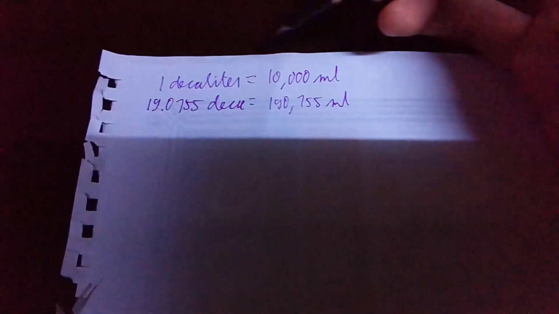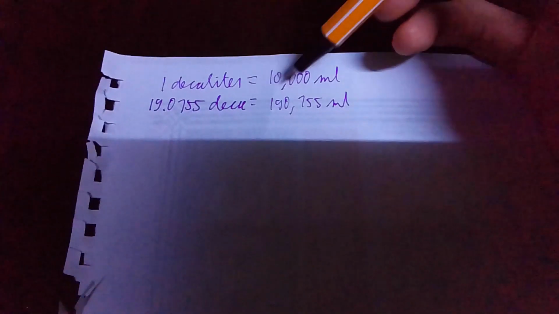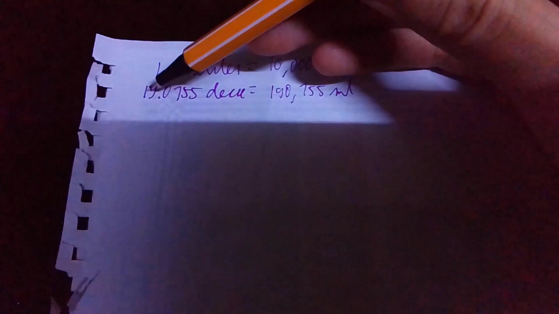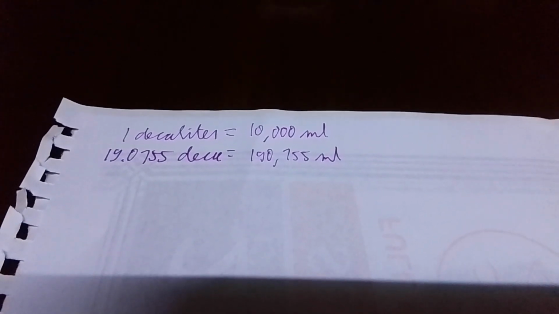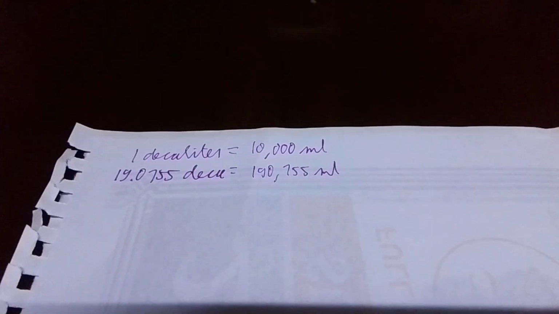It's just that when you multiply by 10,000, the decimal point has to be moved 4 times. Right? So 1, 2, 3, 4. So tama. It's 190,755 milliliters of water. But remember, we need to convert that to cubic units.